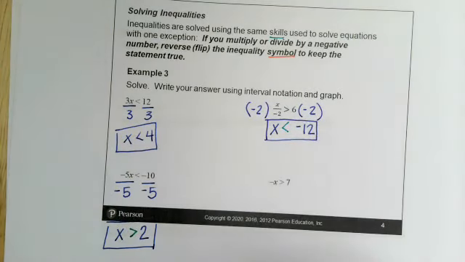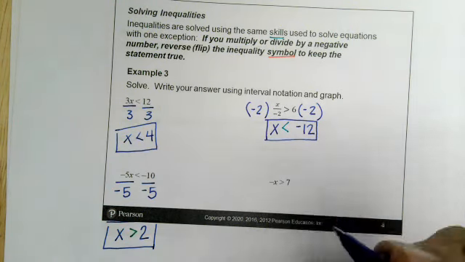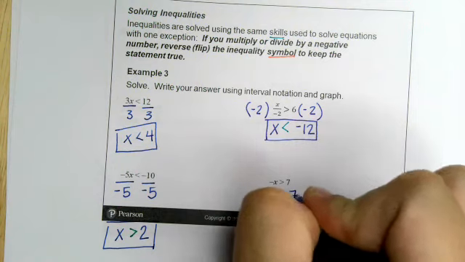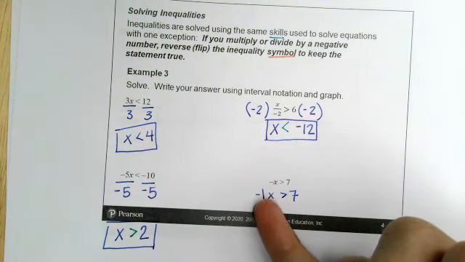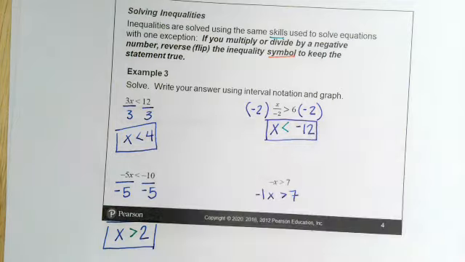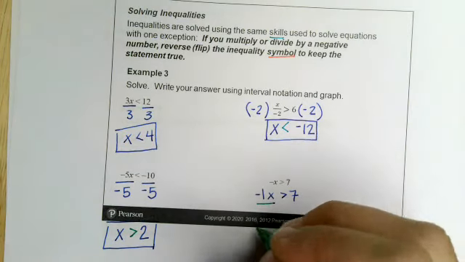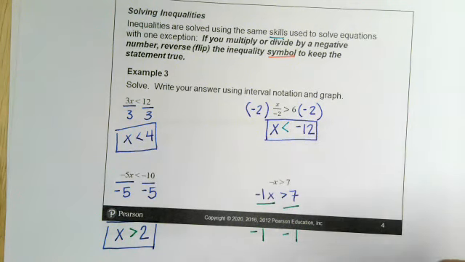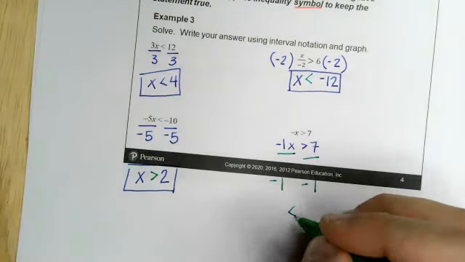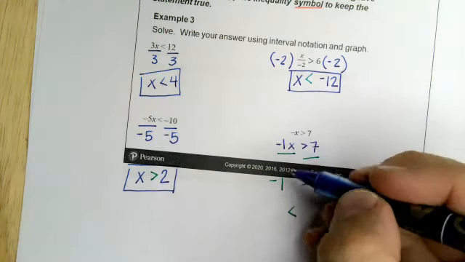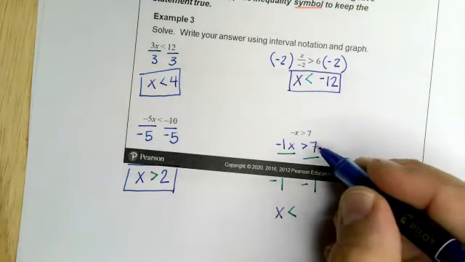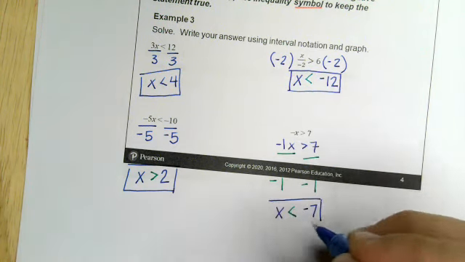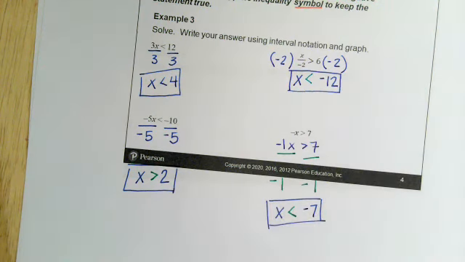-x is greater than 7. That's kind of like saying -1x is greater than 7, right? I can't see the 1, but it's a -1x. So I divide by -1 on both sides. If I divide by -1, I need to flip my sign. -1 divided by -1 gives me a +x. 7 divided by -1 gives me a -7. X is less than -7.